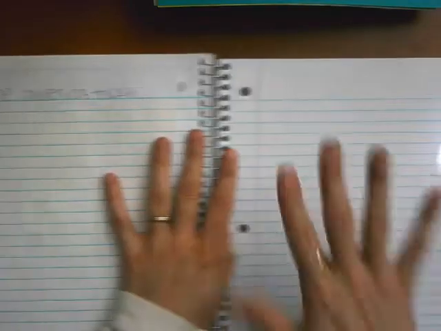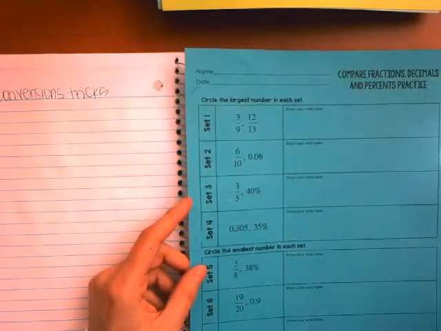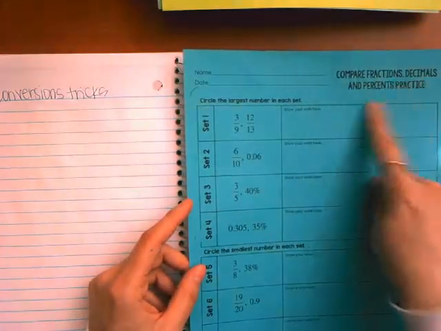Okay, then when you've written down the FDP conversion tricks, your next page is going to be this teal color page that says comparing fractions, decimal, and percent practice. So you're going to trim off the bottom, trim off the sides, and then keep where it says compare fractions, decimal, and percents.